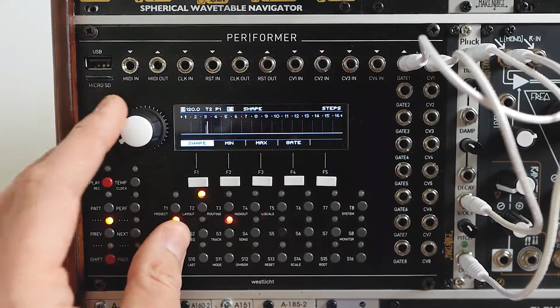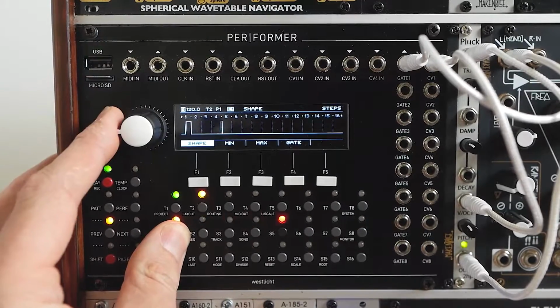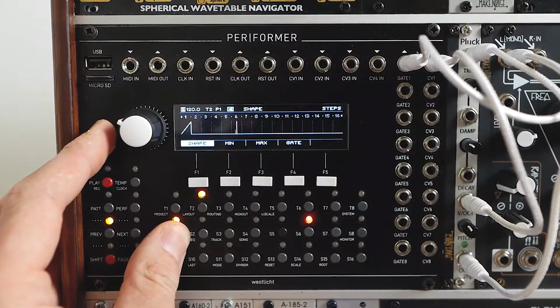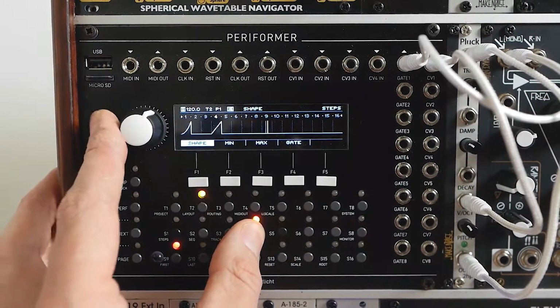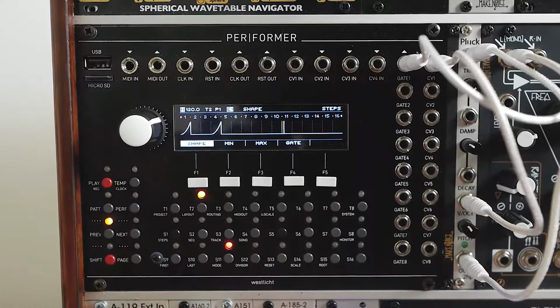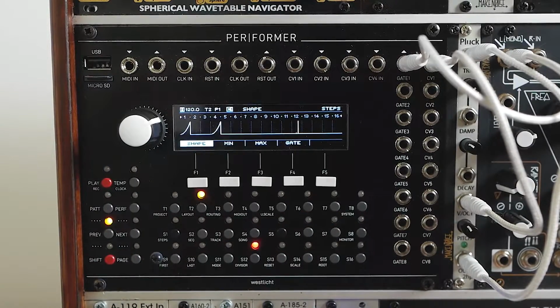On step 1, I would like a curve, please. So hold that down, scroll through. I want this one. Actually, no, I want this one. Yeah. And step 4, maybe the same. Yeah, why not? You know, let's just go the same. Keep a bit of consistency in our lives.